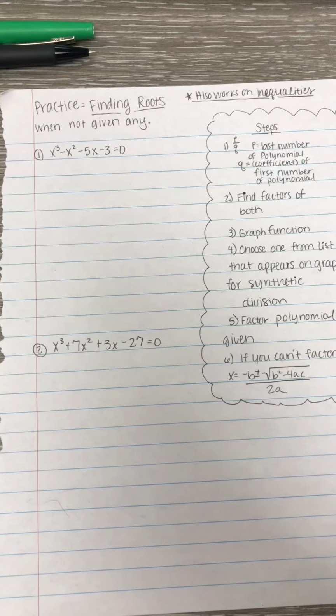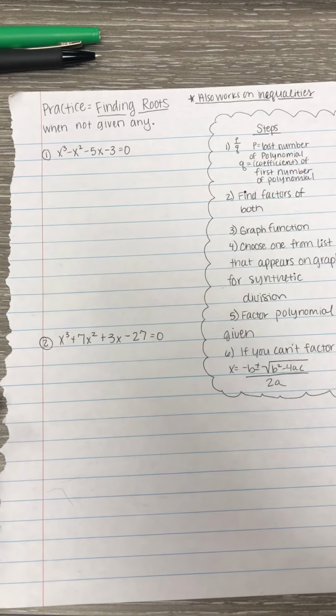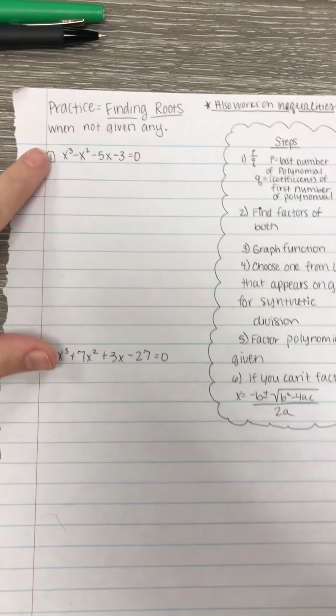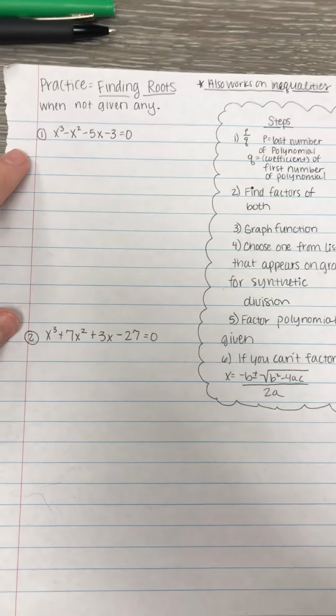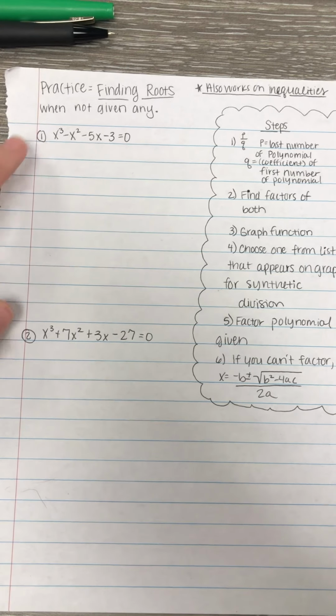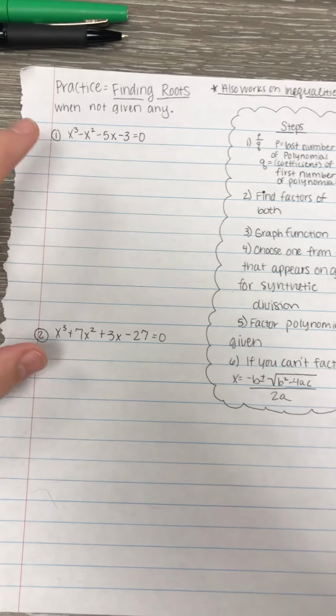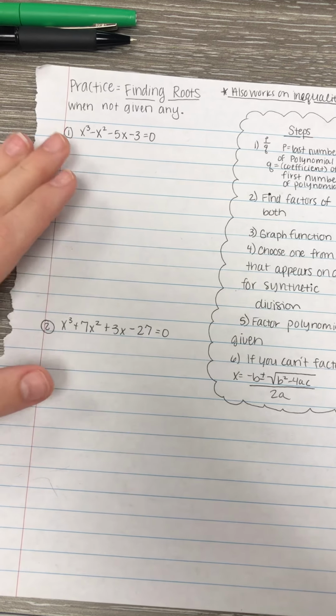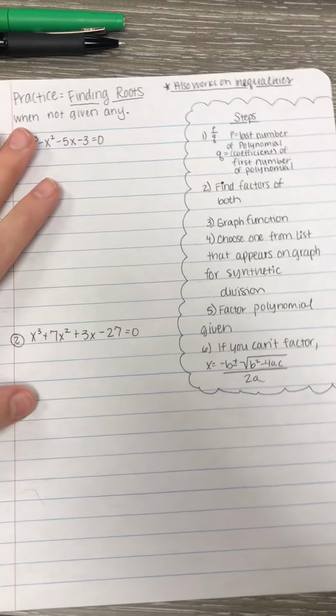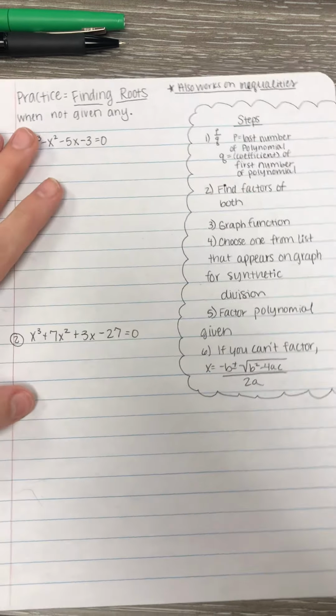So I wanted to just take a minute to go over finding roots when not given any on your Unit 3 review, and there's a couple things I like on 3.3 where you have to find the zeros of a given polynomial inequality in different forms, but you're going to use the same steps when you do that.